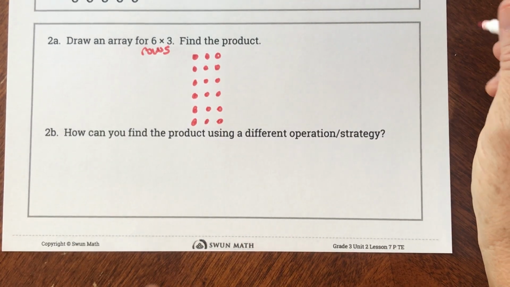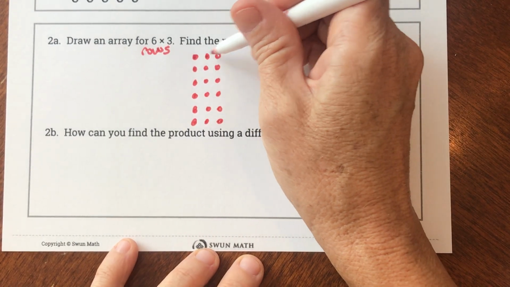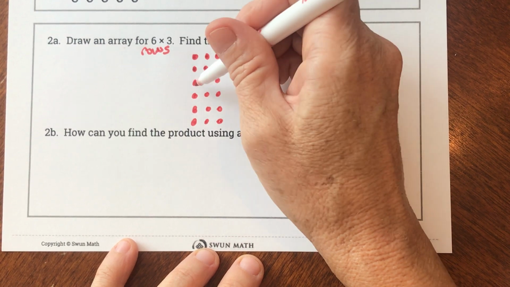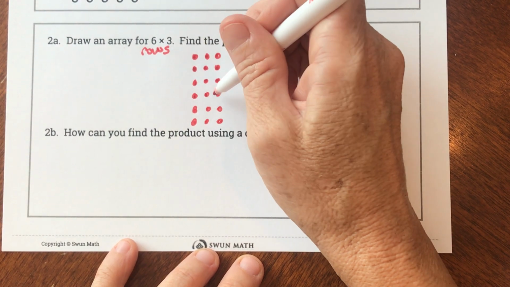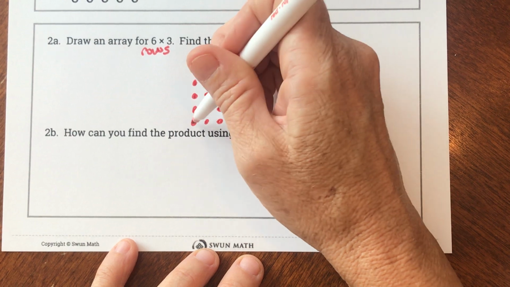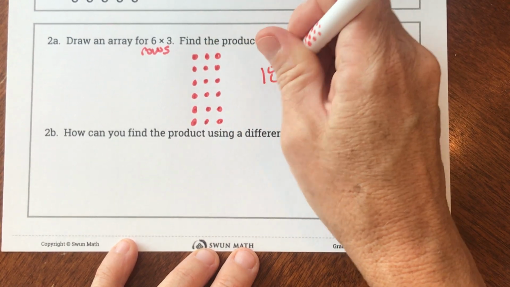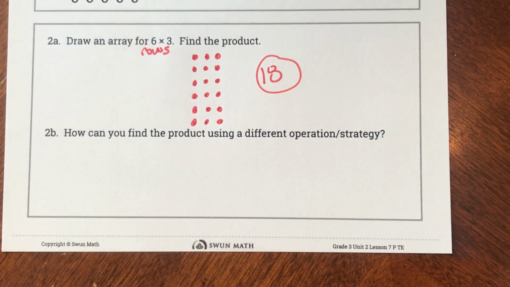Okay, so what is my answer? Let's see. 1, 2, 3, 4, 5, 6, 7, 8, 9, 10, 11, 12, 13, 14, 15, 16, 17, 18. Okay, so it's 18.